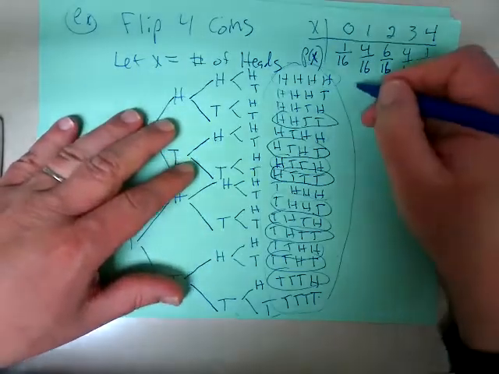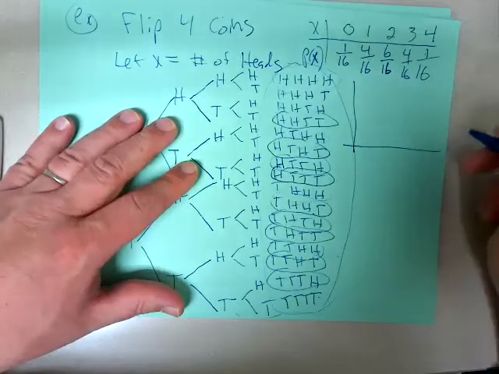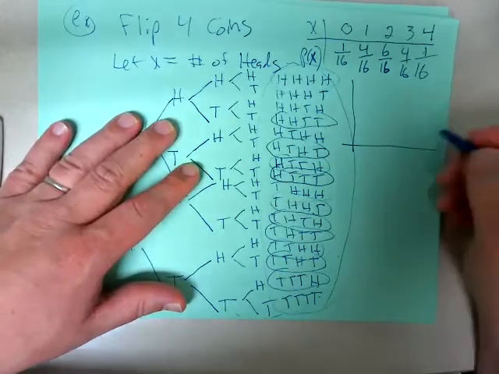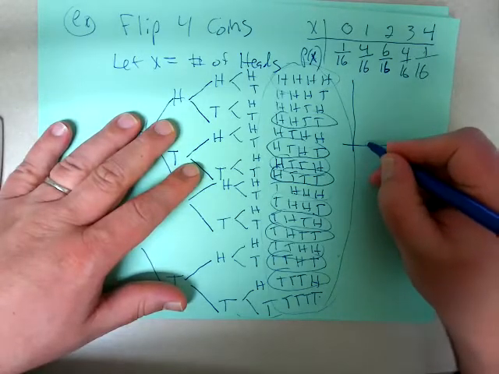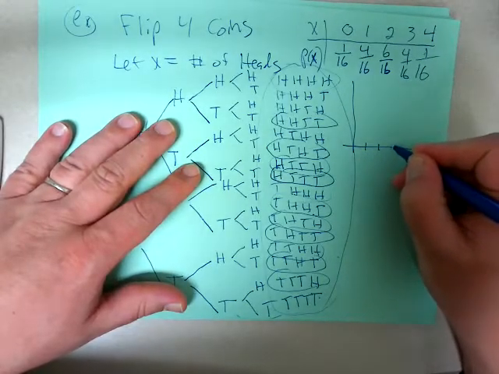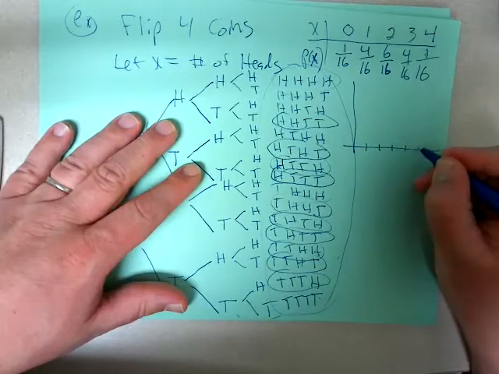Okay? And then we can make our diagram here. We have 0, 1, 2, 3, and 4.